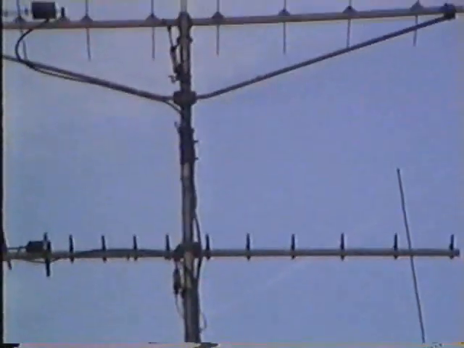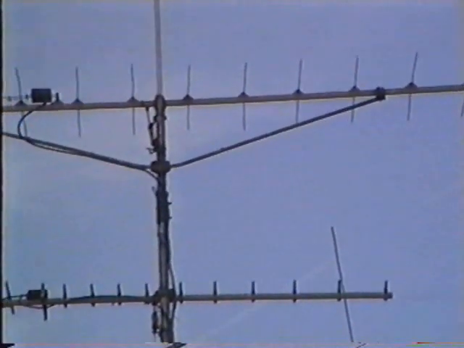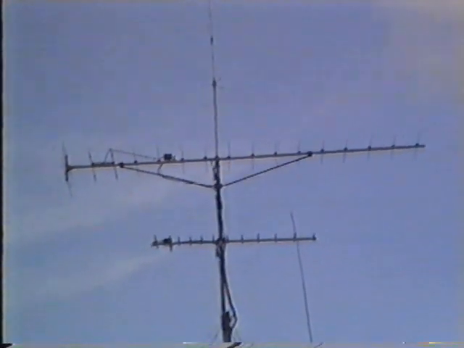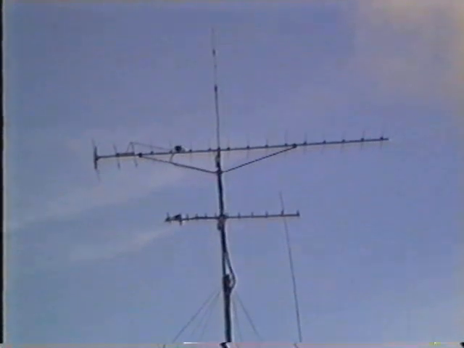There's a rotator which turns the aerials through 360 degrees to point them in any direction. The aerials are horizontally polarised at the moment, but can be switched through to vertically polarised, as I'll show you shortly. And that's the antenna network that I use.